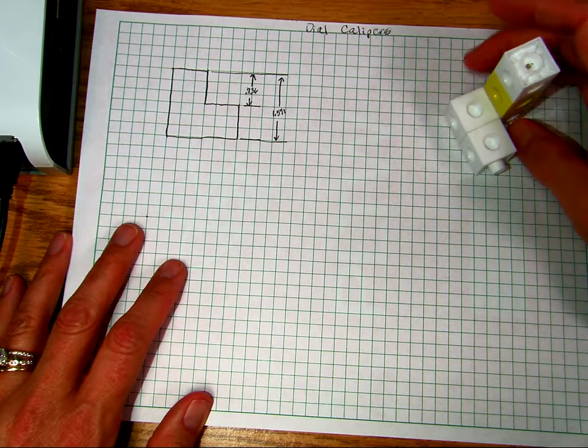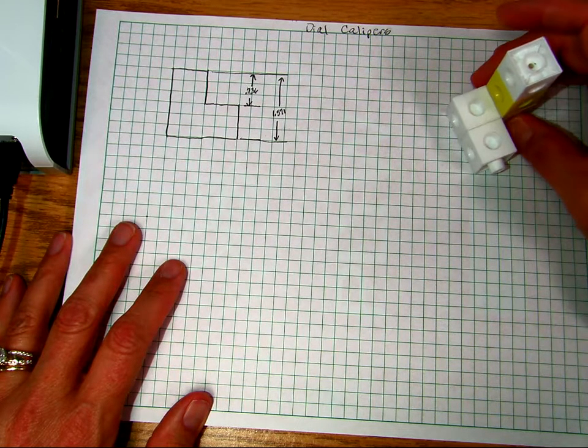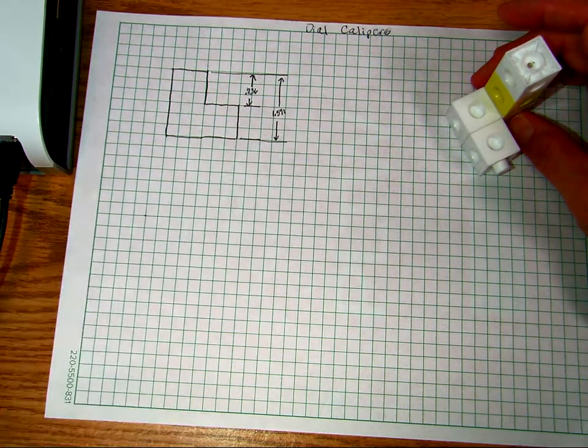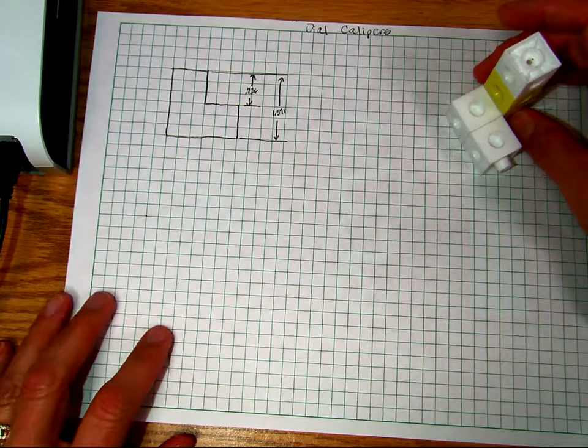So when you get done with today's assignment, go to Google SketchUp.